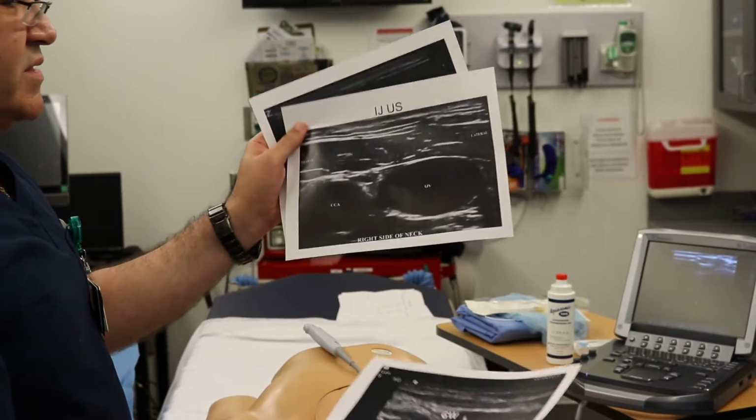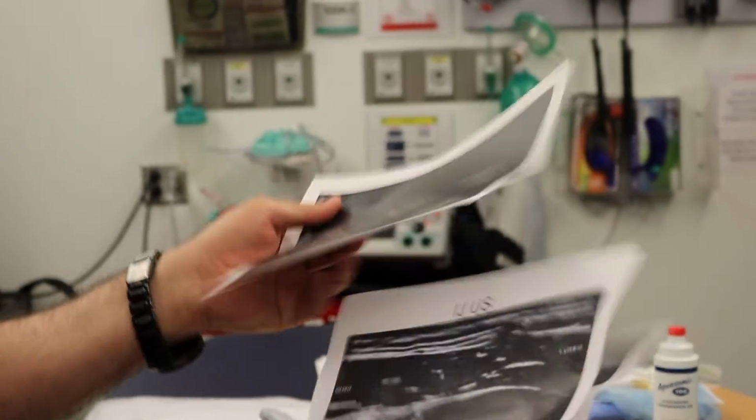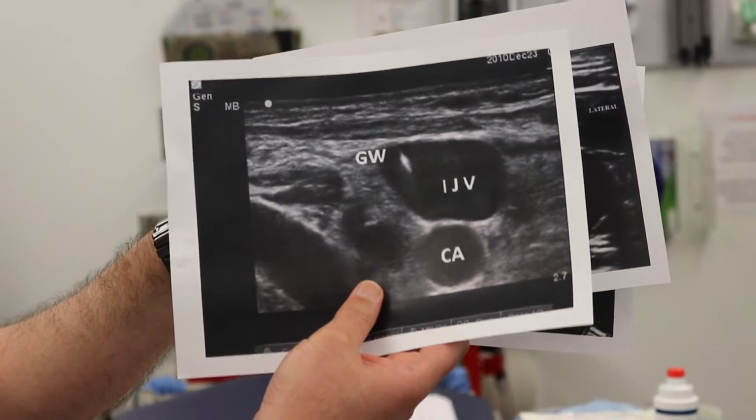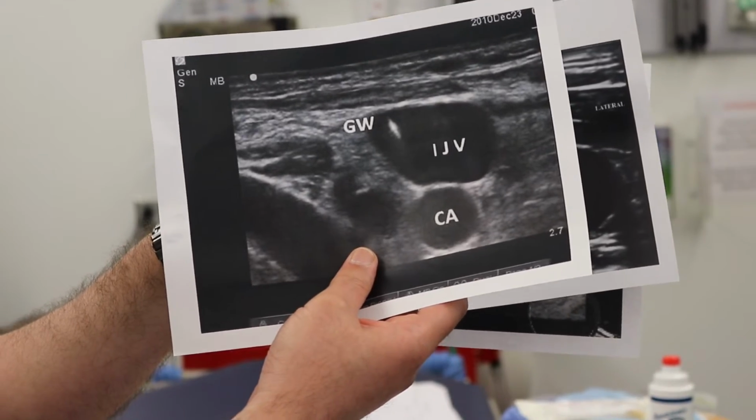So this is the common one, this is the easy one, beside each other, and this is the most difficult, when the artery is just behind the vein.